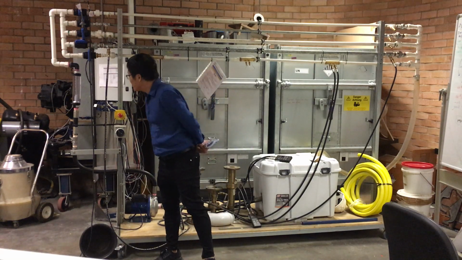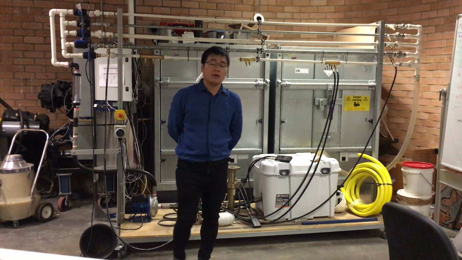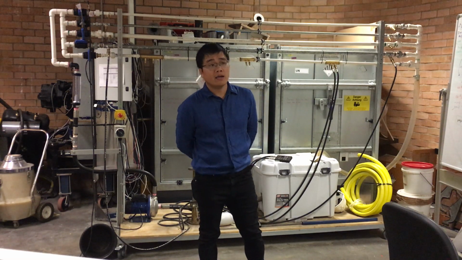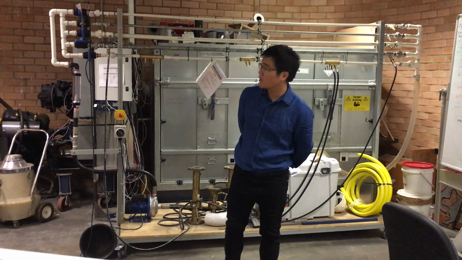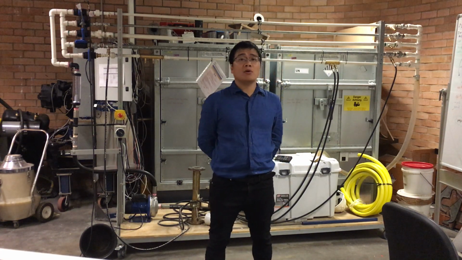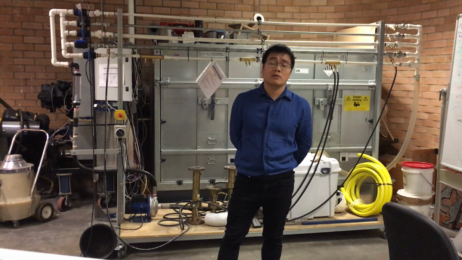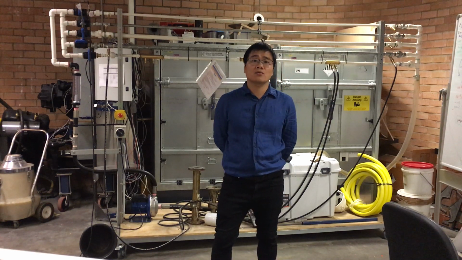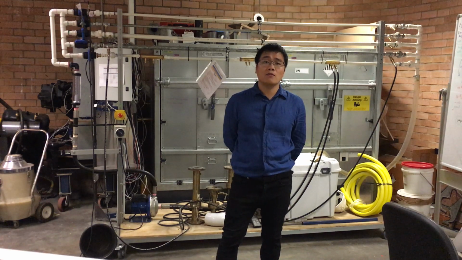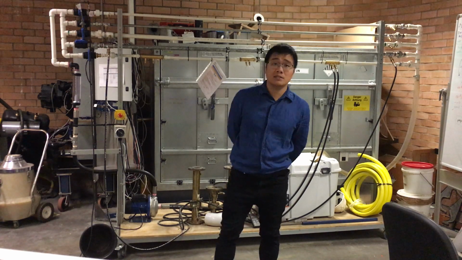In the flow meter, you see we have two kinds of units: GPM, which means gallons per minute, and LPM, liters per minute. In the calculation in your lab report, you have to change the volume flow rate units to SI units. The SI unit of volume flow rate is meter cubed per second.